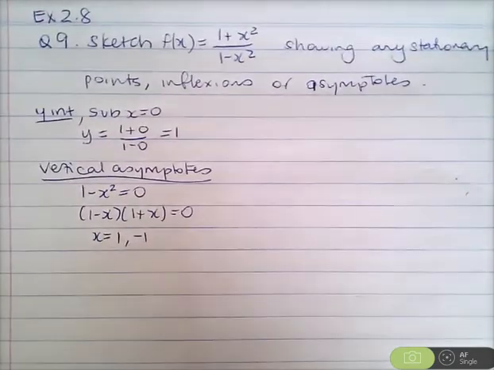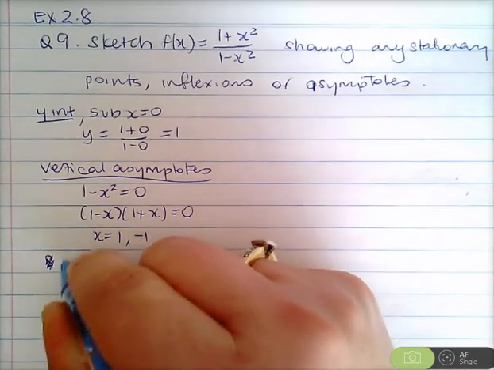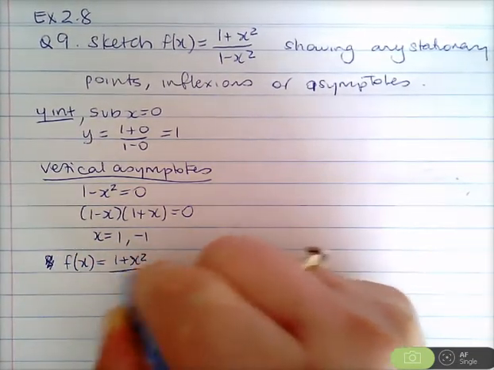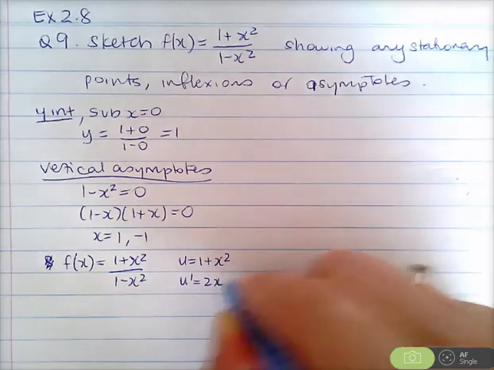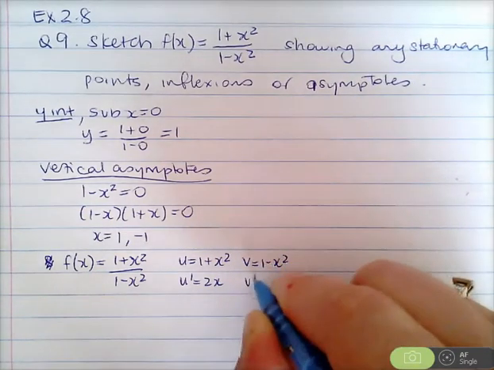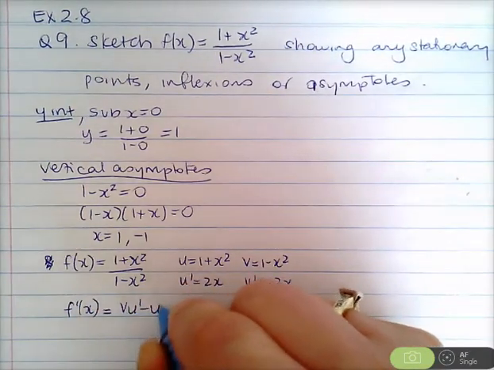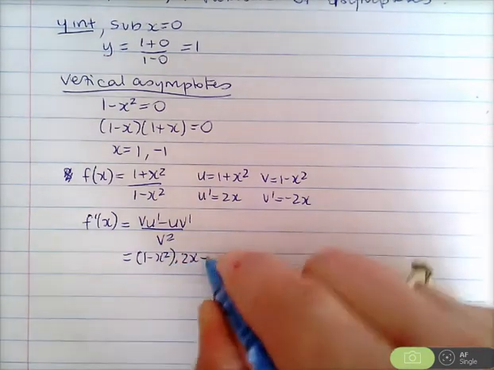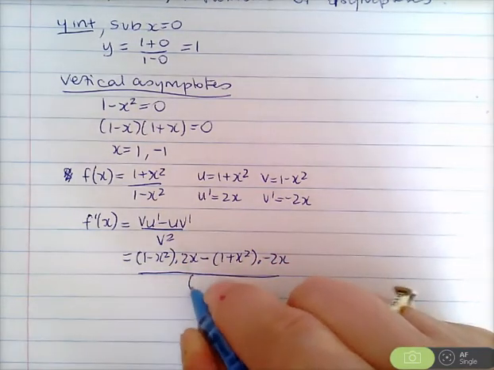Okay, so let's now look for stationary points. This is our function, 1 plus x squared over 1 minus x squared. u is 1 plus x squared, u dashed is 2x, v is 1 minus x squared, and v dashed is negative 2x. So the first derivative, vu dash minus uv dash over v squared, is v, which is 1 minus x squared, times u dash, minus u times v dash, over v squared.